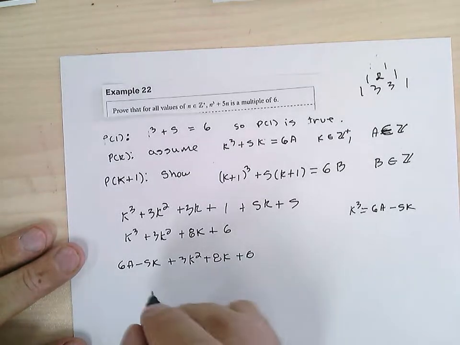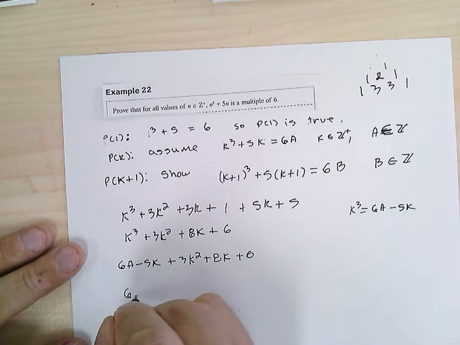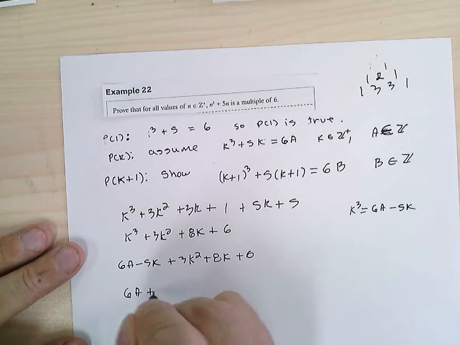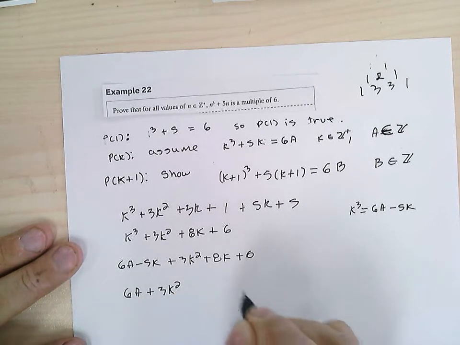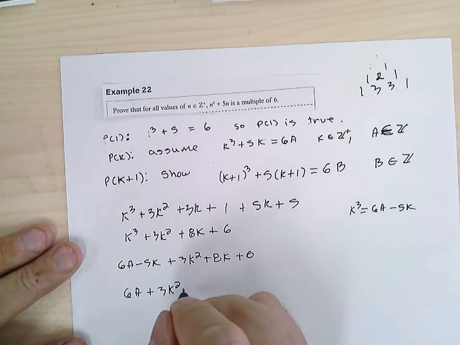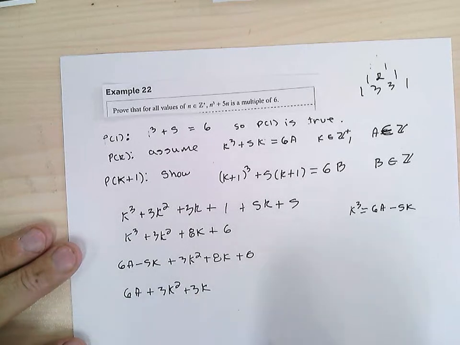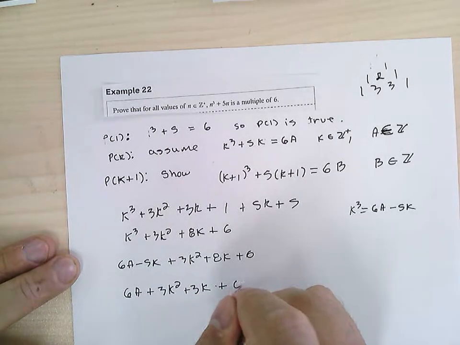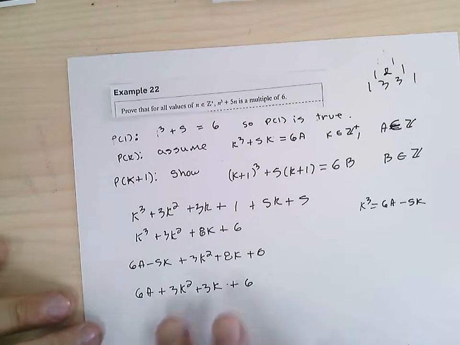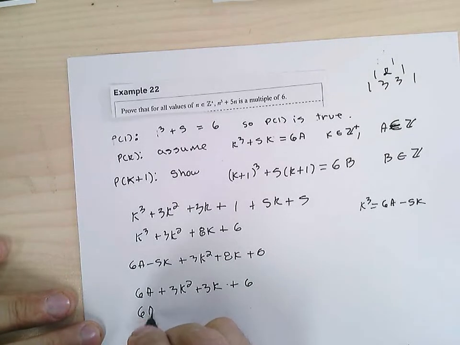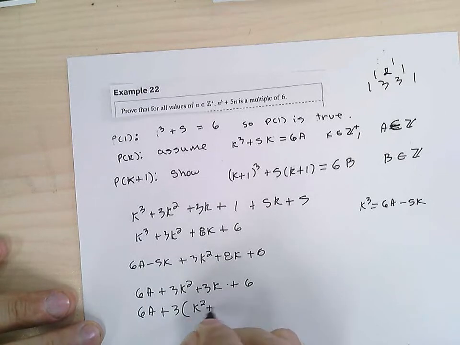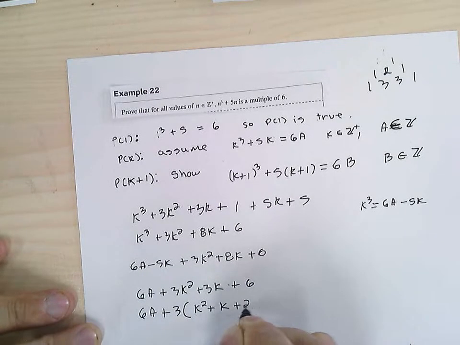I'm going to have 6a plus 3k squared. A negative 5 plus 8 is plus 3k plus 6, right? Good. And then I can see I can factor out a 3, and I've got 6a plus 3 times k squared plus k plus 2.